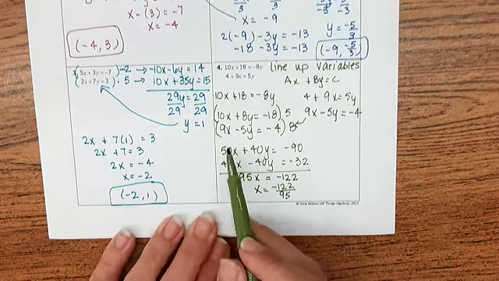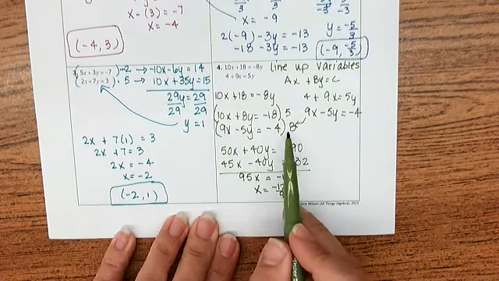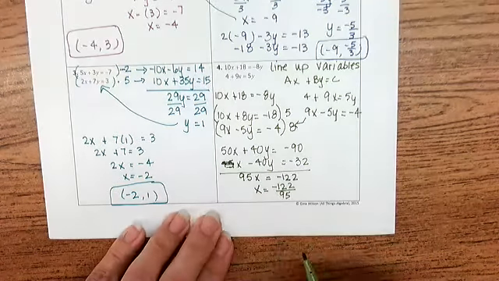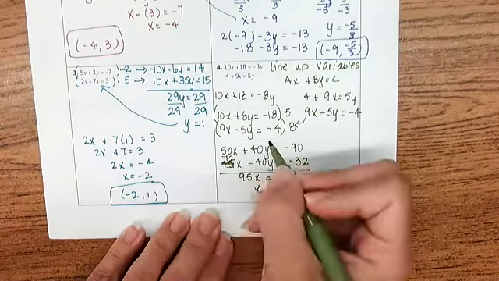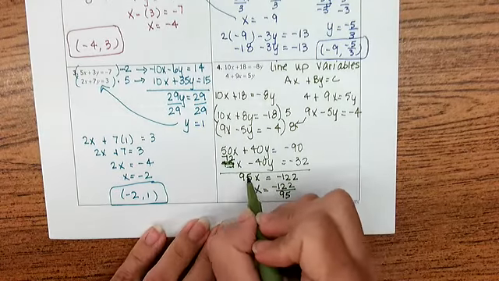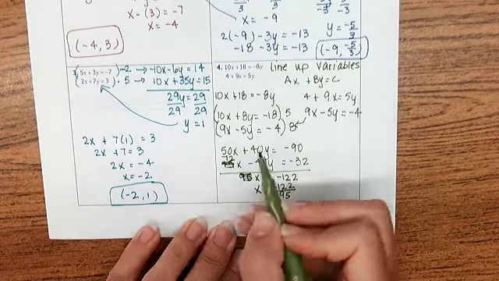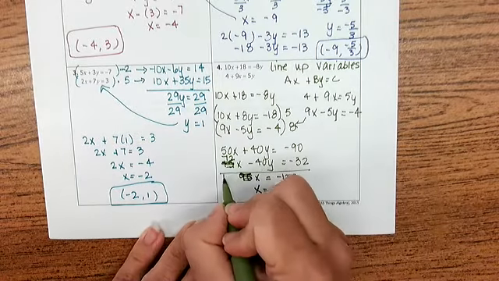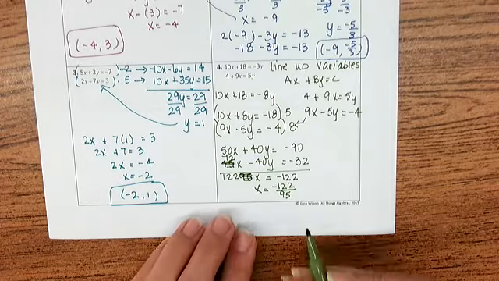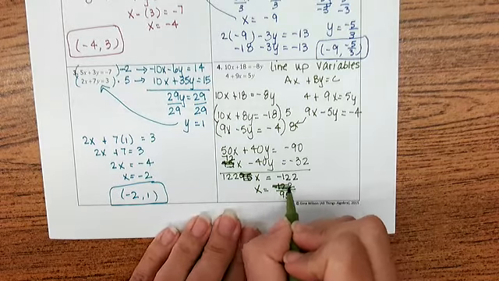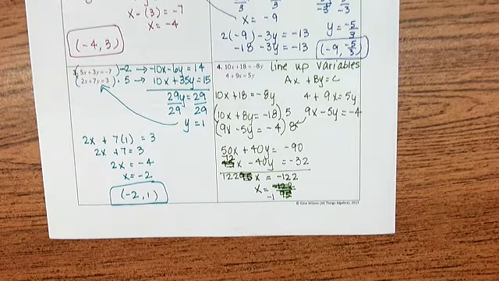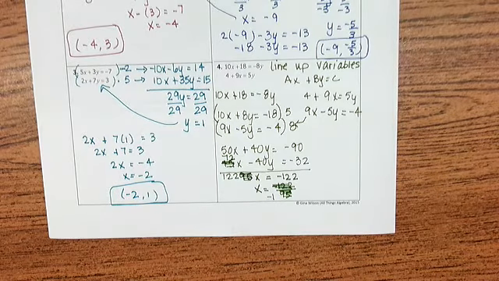Oh, I know why. I found it. 9 times 8 is 72. And of course, I don't have whiteout, and I'm not using erasable pen. At least I found my mistake. I knew it couldn't be that horrible of a fraction. 50 plus 72 is 122. I like this answer much better. X is negative 1. Negative 1 versus negative 122 over 95.